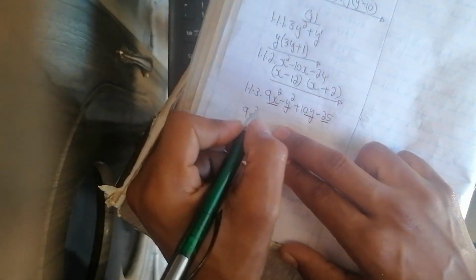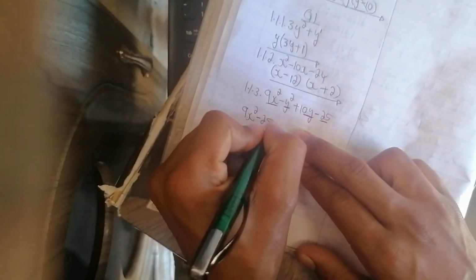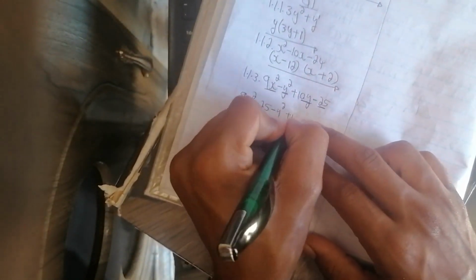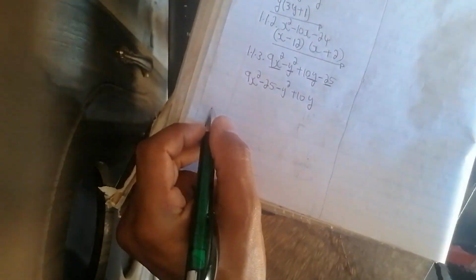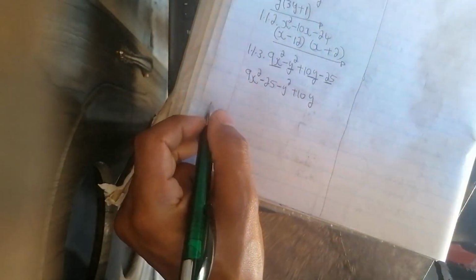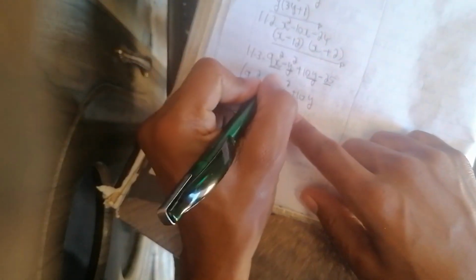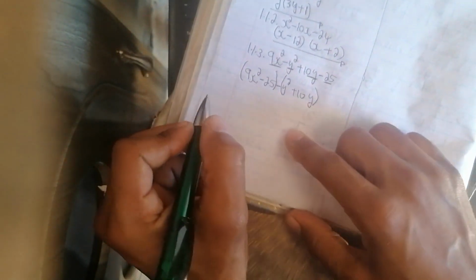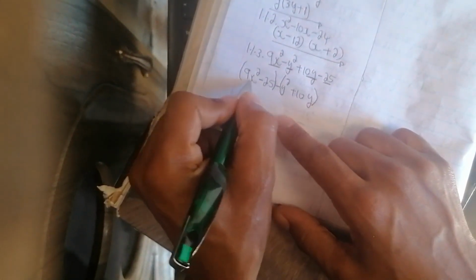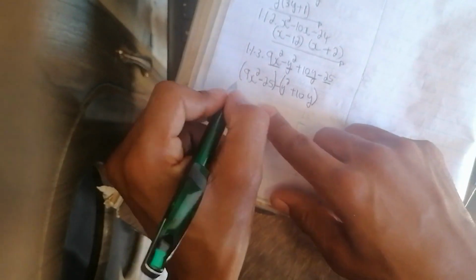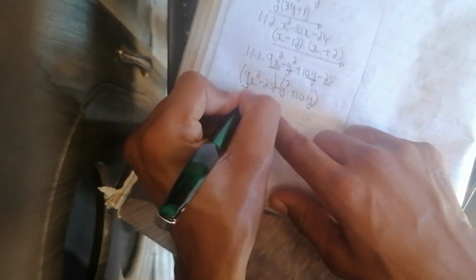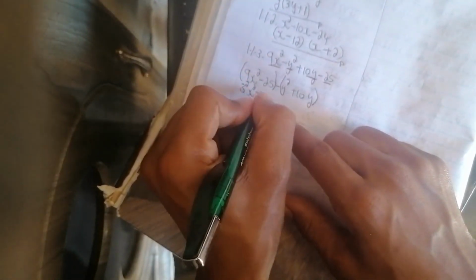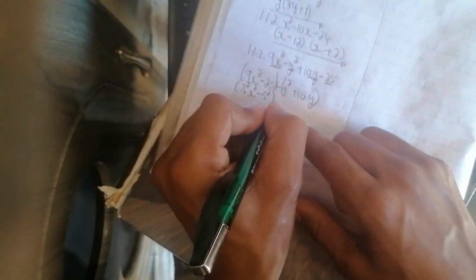So I'm going to say 9x squared minus 25. Please do not change the sign of anything. Minus y squared plus 10y. So when we have it in this way, now we can work with this and we can work with this. Very important. I know that 9 is the same as 3 squared, your x squared, there it is, minus, I know 25 is the same as 5 squared.